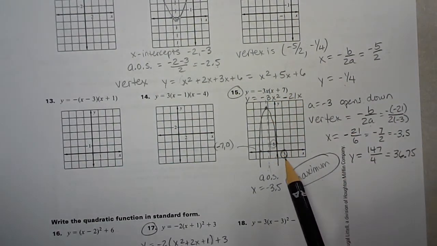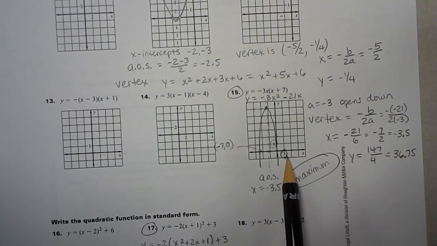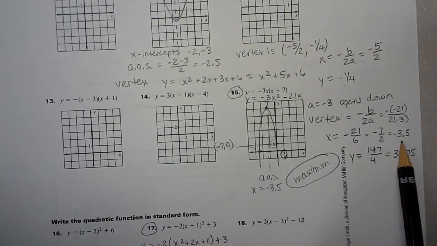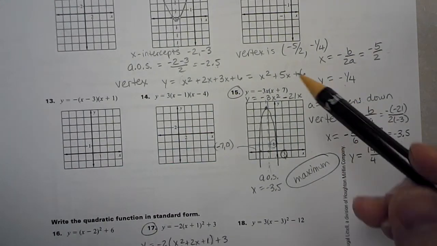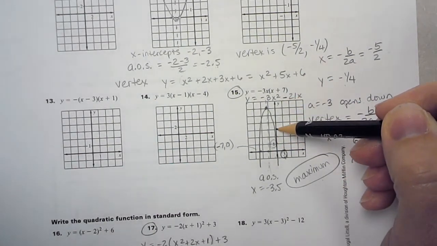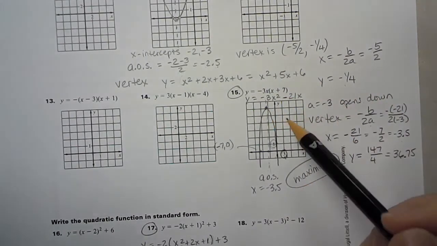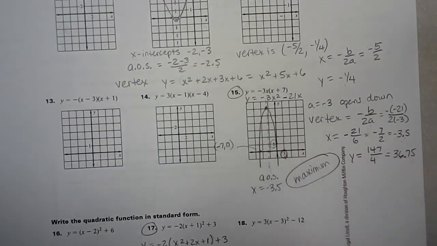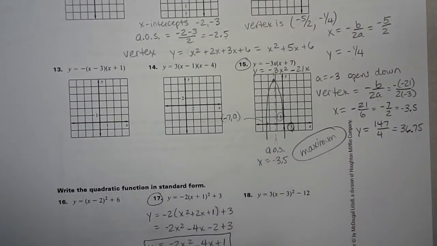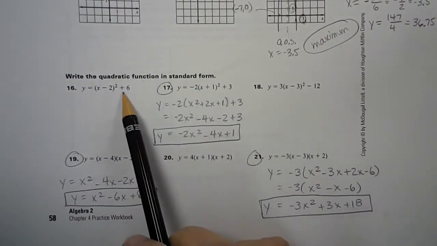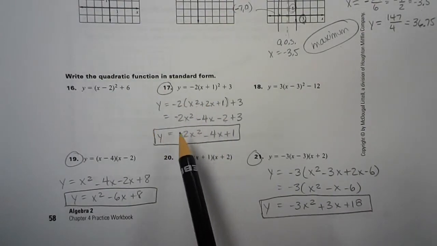Please note that the axis here is by 3's on the x and by 6's on the y. When we solve for y by plugging in x, we get more than 36. So 6, 12, 18, 24, 30, 36. It's a little more than 36. So we plot one point, and we get it to intersect. And there you go. Now it asks us to rearrange the quadratic function so that it's in standard form.